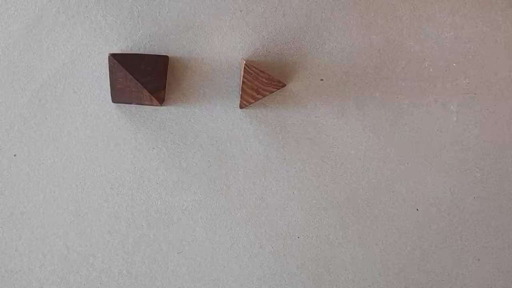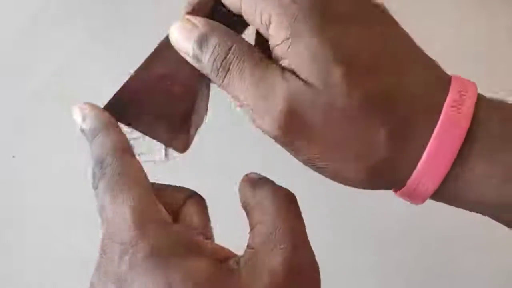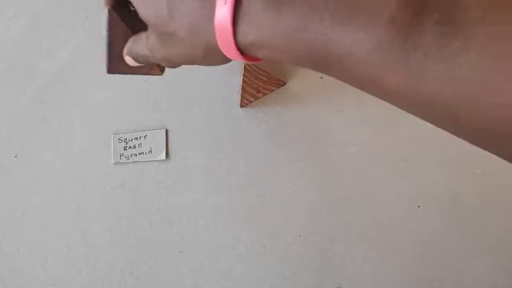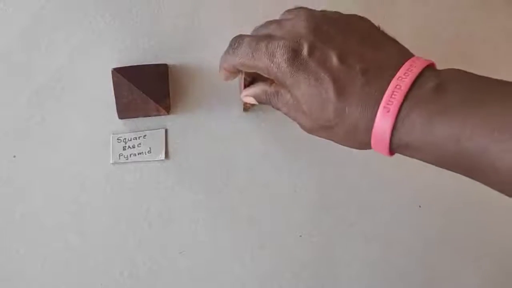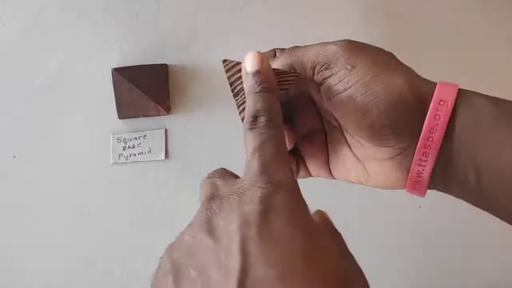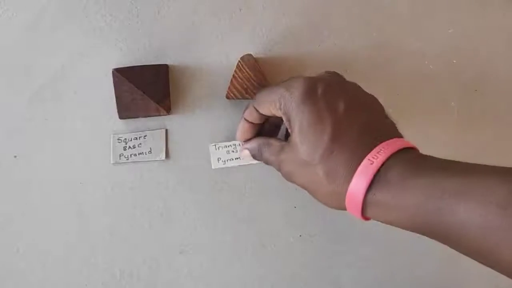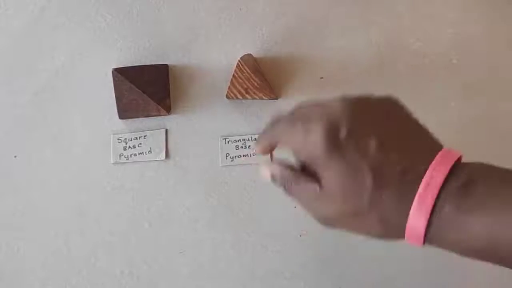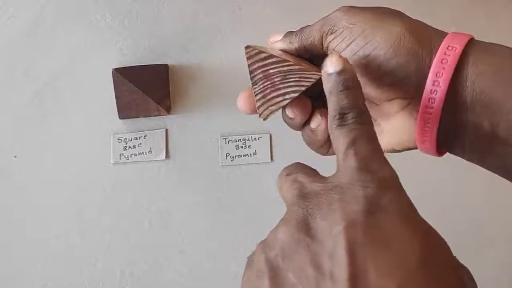We have a square base pyramid, meaning the base, which is the bottom, is square, and the rest is a pyramid. It's a square base pyramid. And this one is called what? What is the shape here? This is a triangular base pyramid because the base of the pyramid here is a triangle.